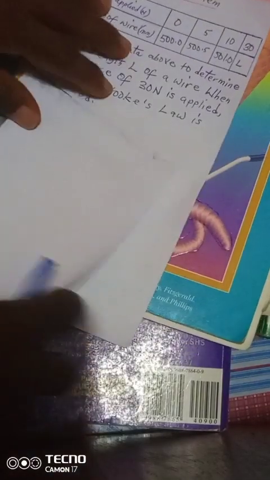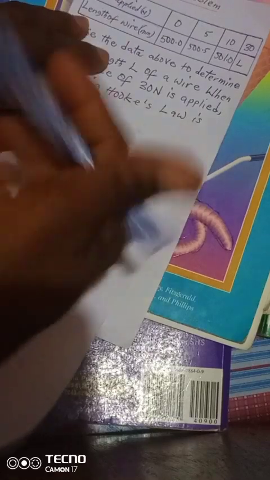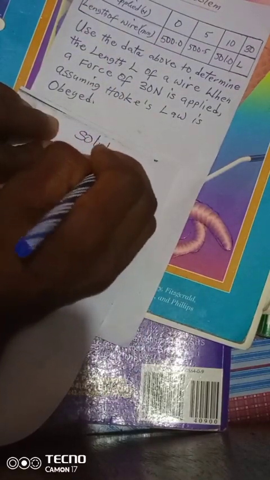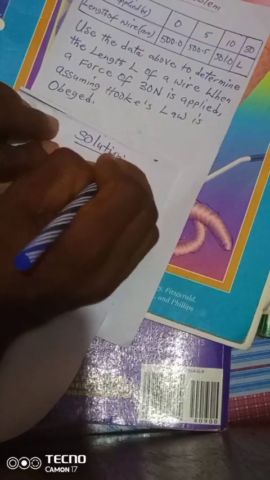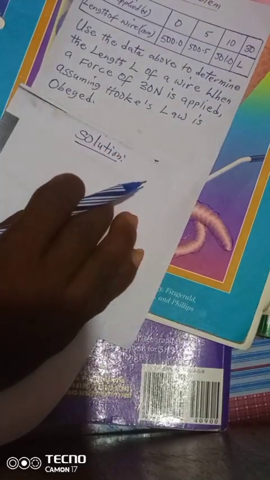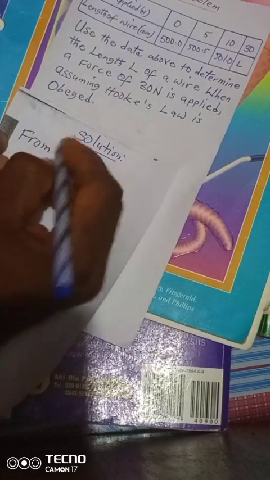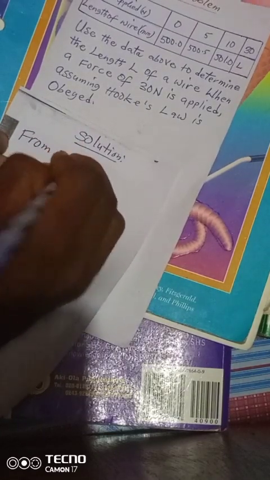In this video, we're going to focus on a physics problem that will help us calculate the length of the wire when a force is applied. So let's start with this problem. Solution. So say from the table, on our solution from the table.